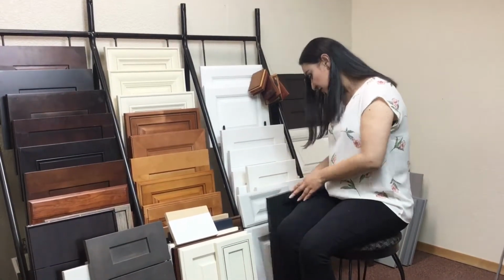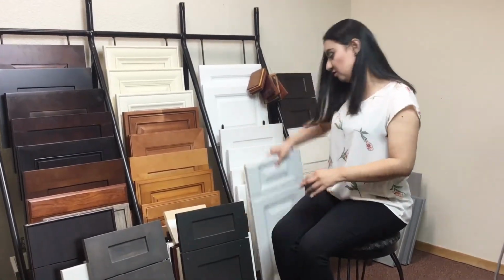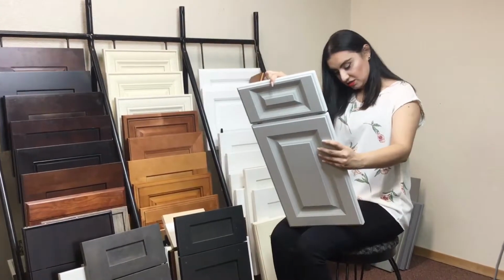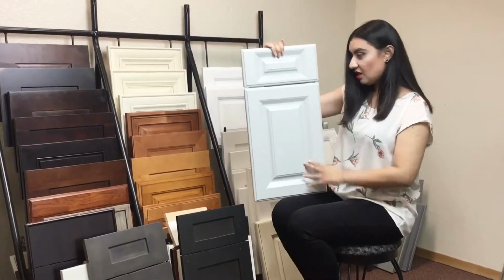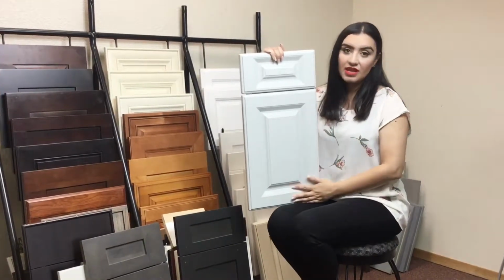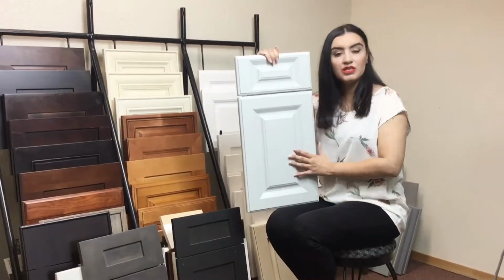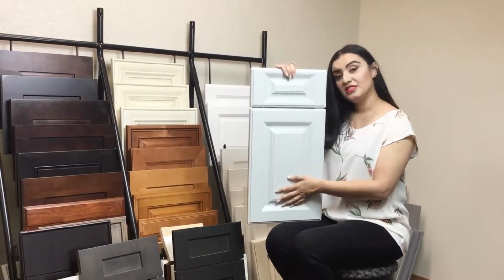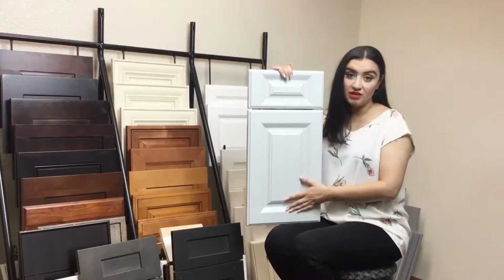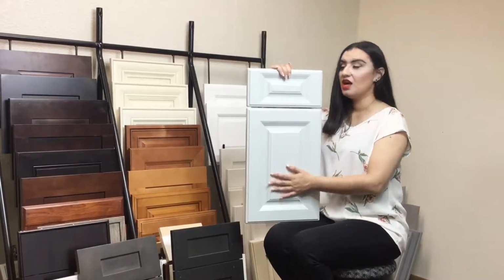We also have other cabinet lines that are coming from Canada. Like this is Merit Kitchens, made in Canada, but they also have another line called Lectus, which is about 20 to 25% less. With Lectus, you still get the same high quality because they are coming from Merit.